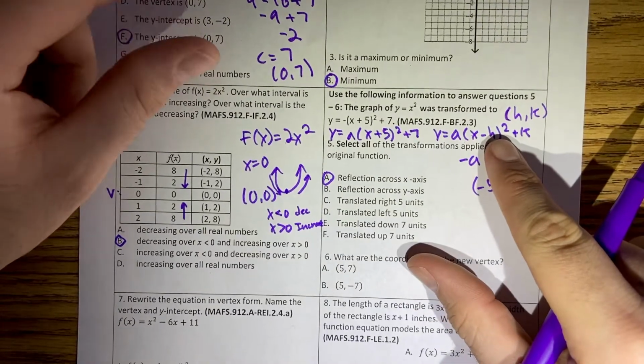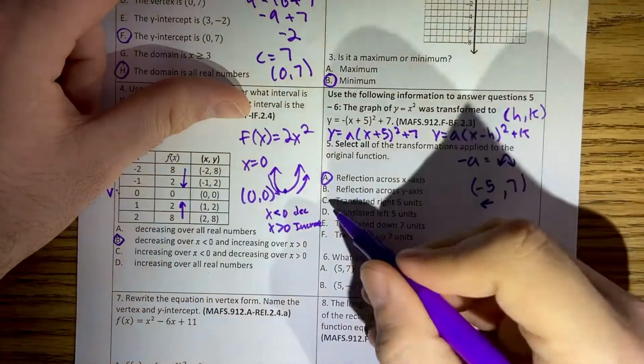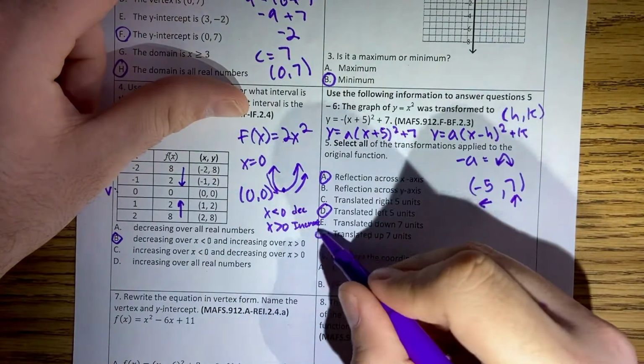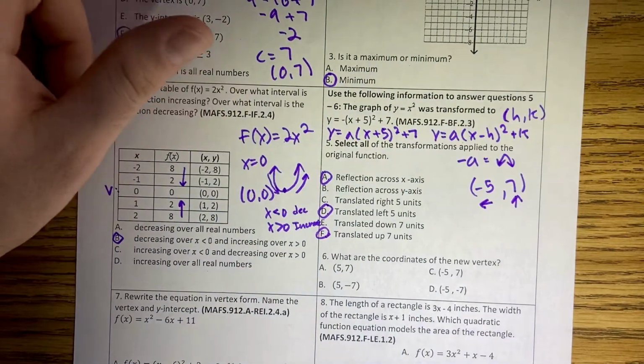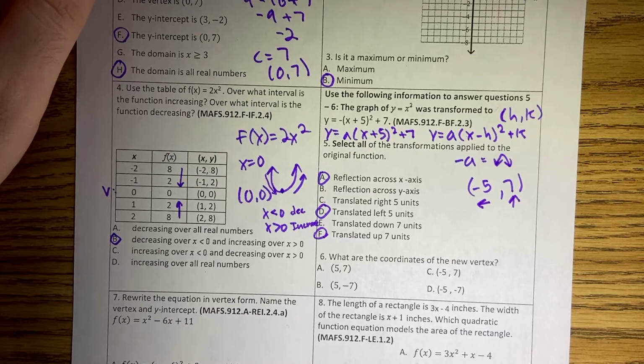Remember, our vertex is (h, k), and it's always the opposite of whatever's inside here. I've been talking about this for a while now. So -5 means we went to the left 5 units, so D. +7 means we went up 7 units, which is F. So A, D, F. You would need to get all of those correct to get your points for that question.